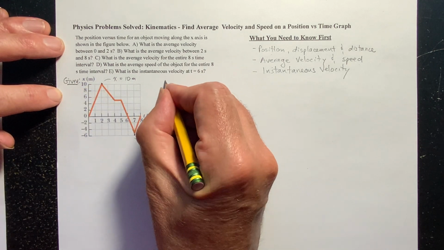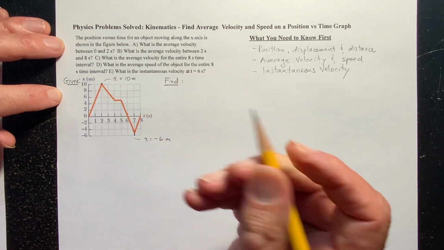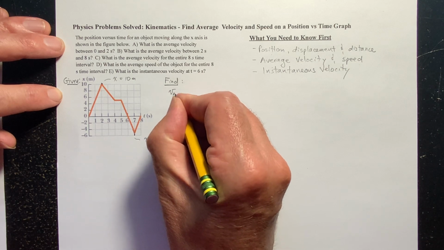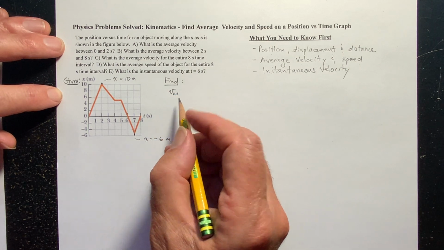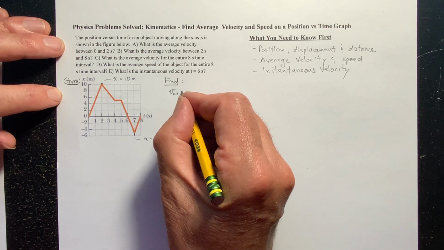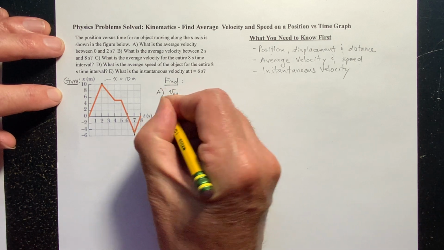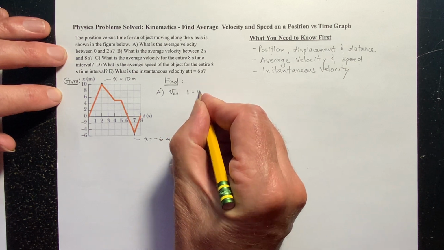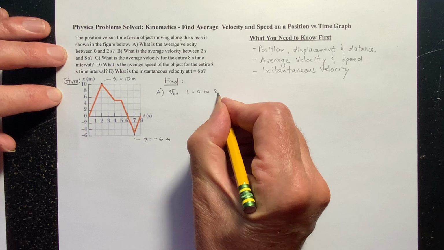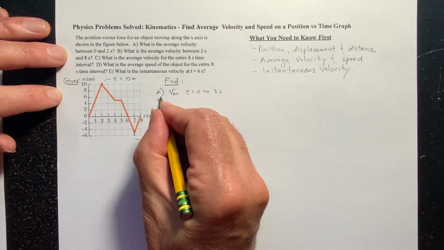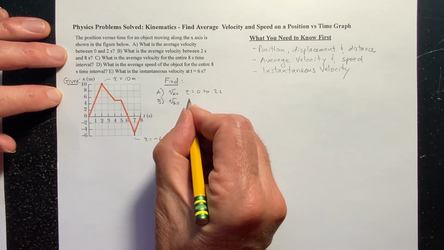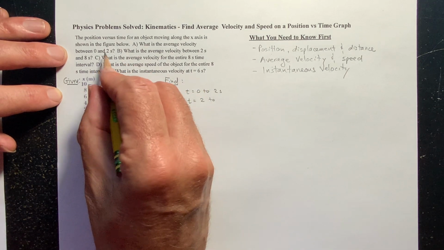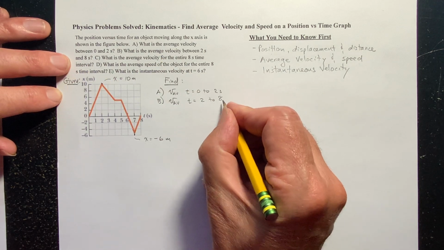Now, what are we trying to find? Let's express it in terms of the variables that we use. I use v_av for average velocity. For part A, we want the average velocity for t equals 0 to 2 seconds. For part B, we want the average velocity from t equals 2 to 8 seconds.